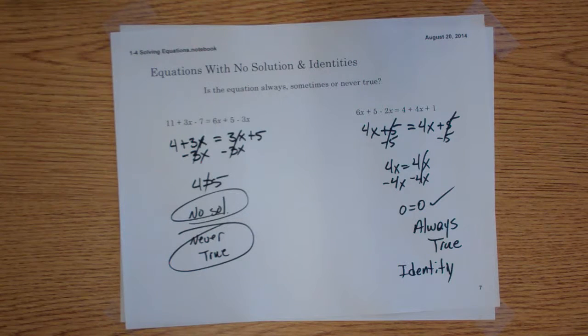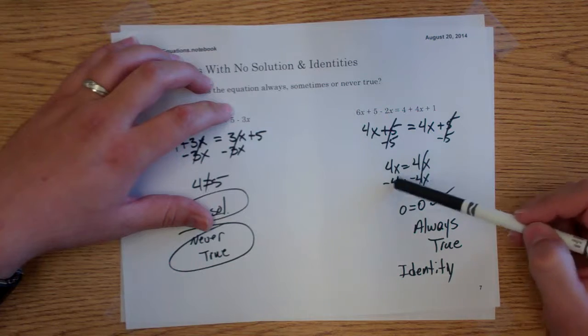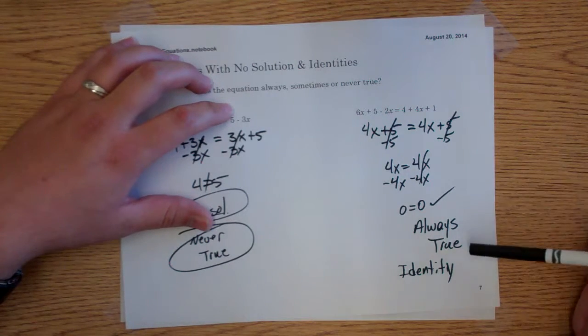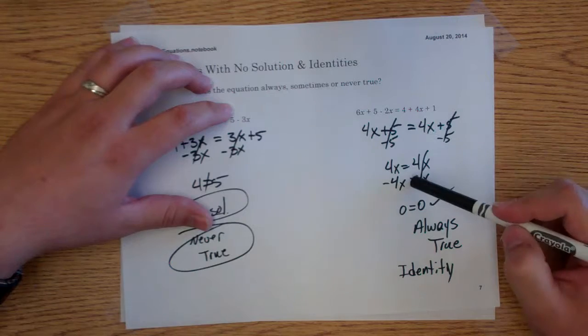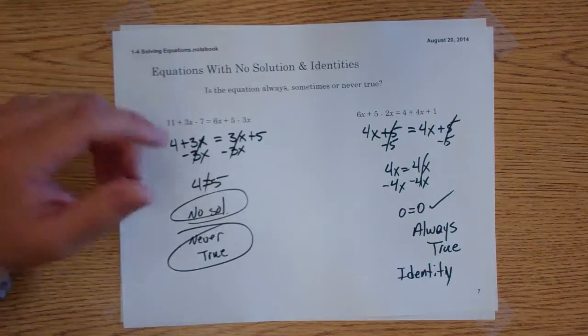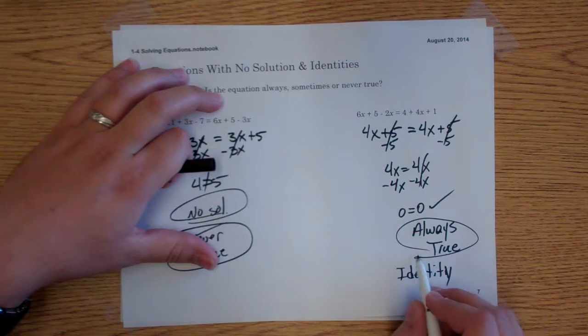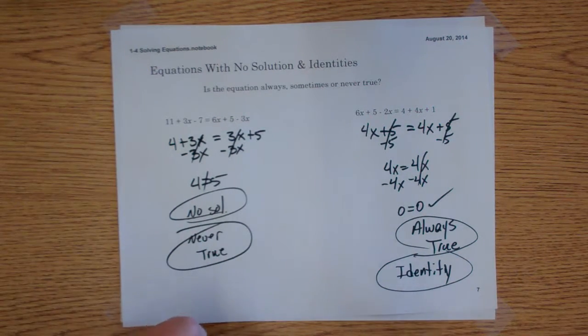Okay? So basically, any value of x makes the equation true, so therefore it is an identity. So regardless of the value of x we put in here, this is always going to be a true statement. Because if you look here, we have 4x equals 4x. Doesn't matter what x is. It's going to come out true either way. All right? So that is what always true in an identity looks like. When you get the same exact thing on both sides of the equal sign, it's an identity, and it's always true.